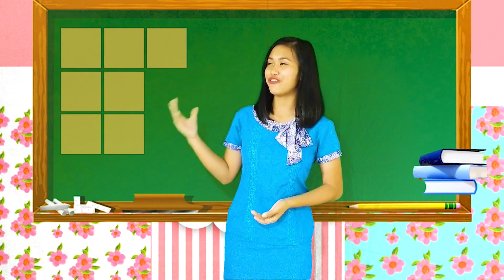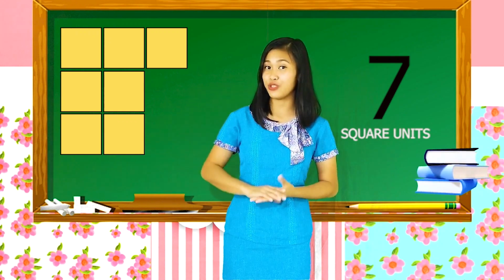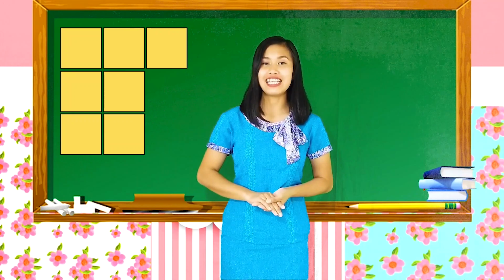Now, find the area of this shape again by counting on your own. Can you do that? Very good. So find the area of this shape. What is the area of this shape? Very good. The area of this shape is 7 square units. How did we do that? We just count the squares in each shape.